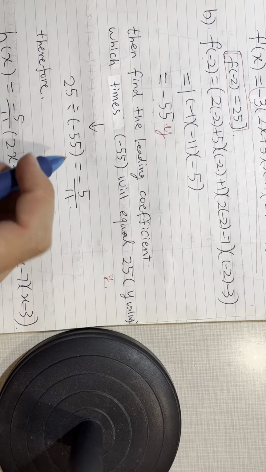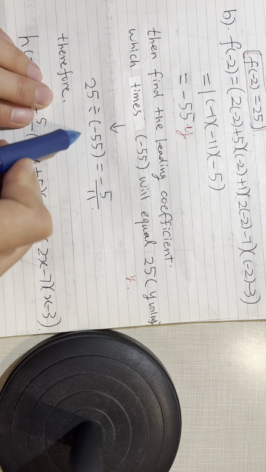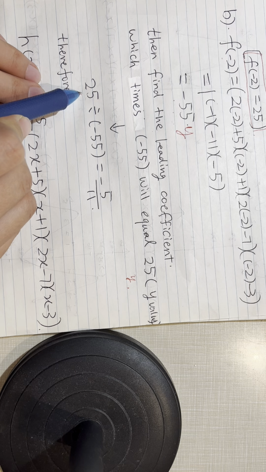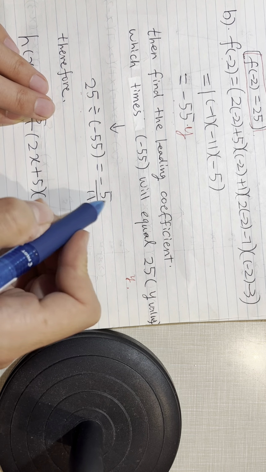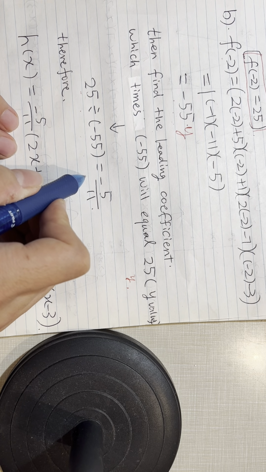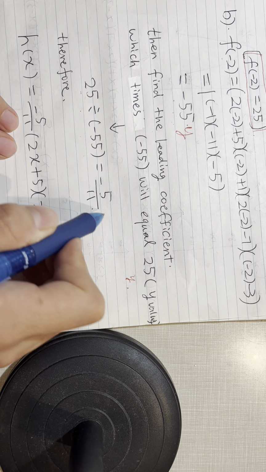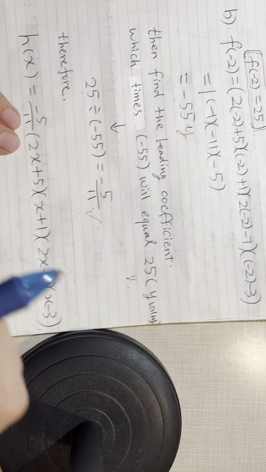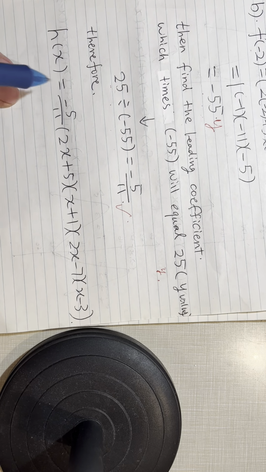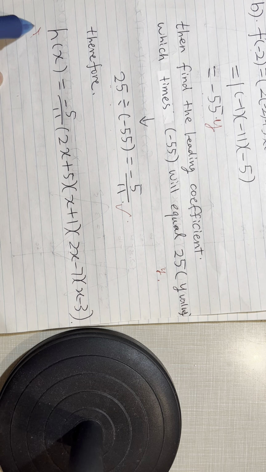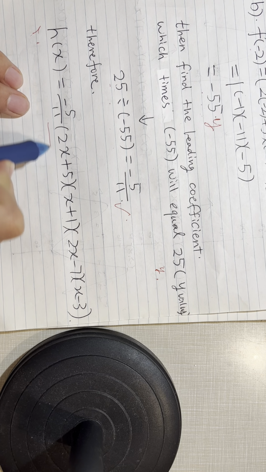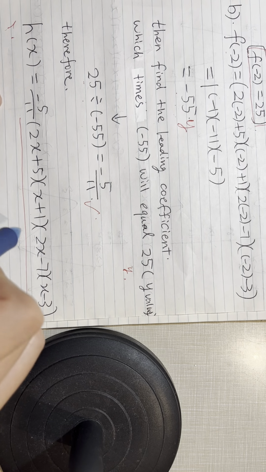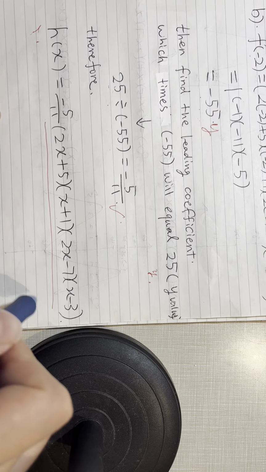So now we have another equation: 25 divided by -55, and then we find our leading coefficient, which is -5/11. Therefore we have our final equation, h(x) equals -5/11 times the original equation.